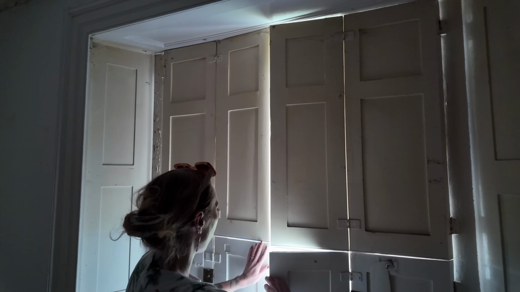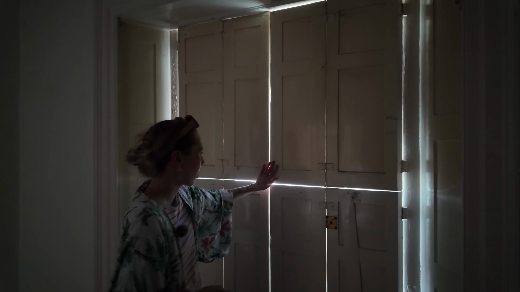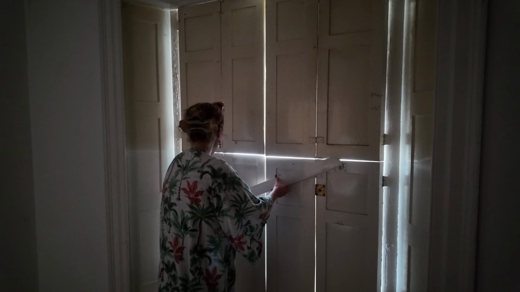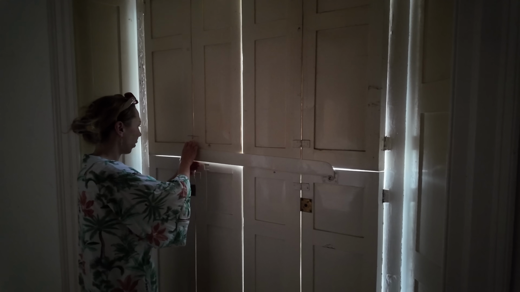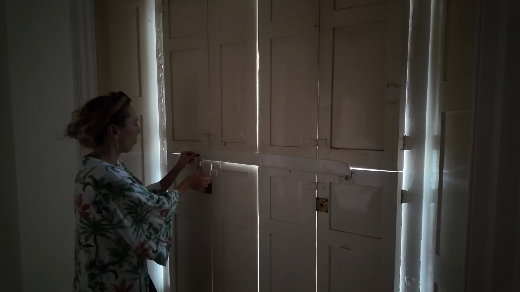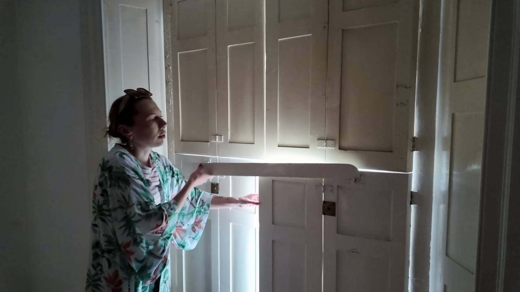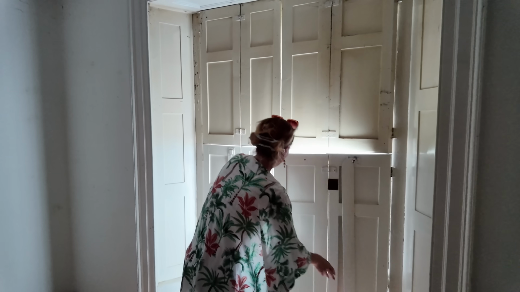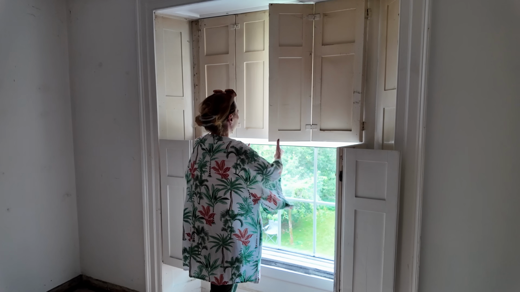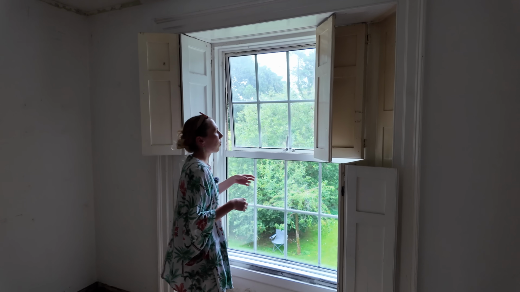I think I was meant to do that one first. So we're going very dark all of a sudden. I hope you can still just about see this. And then we have, this comes across here, slots into there to hold it shut. And then to release them, press this little button, pull that up, pop him back down. And that is how they work.